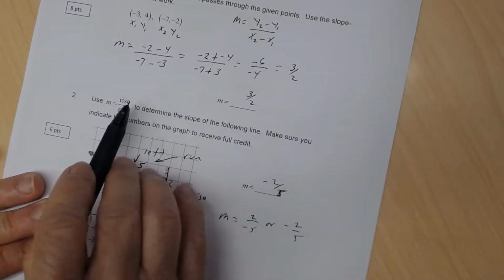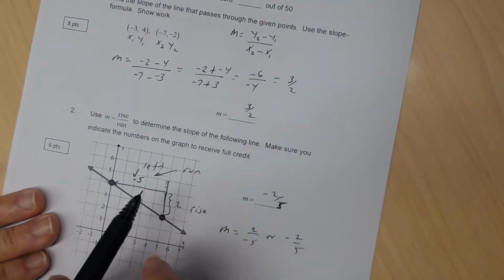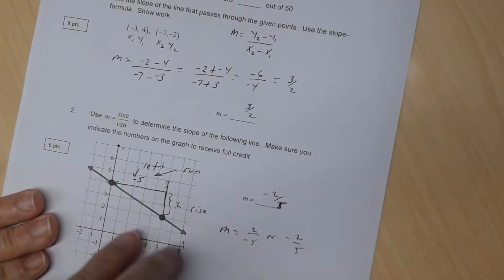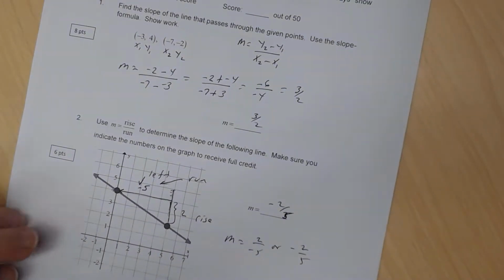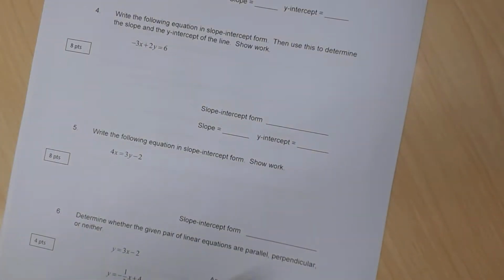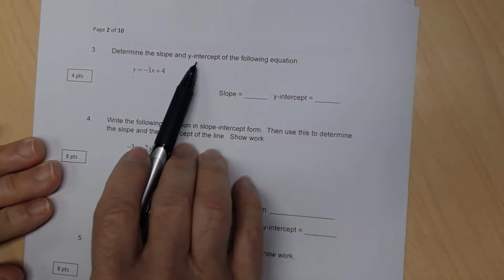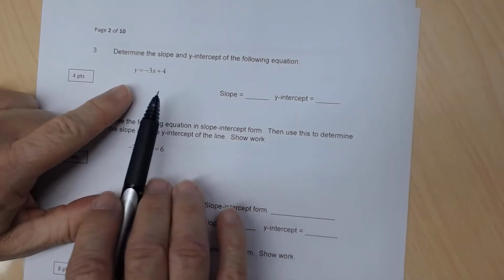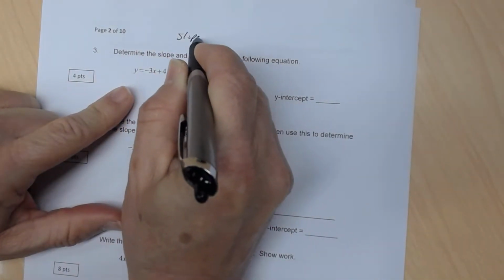All right, so remember, you have to use rise over run, not the slope formula. Rise over run, and rise over run is this idea right here. Okay, number 3. Number 3, it says determine the slope and the y-intercept of the following equation. Now notice that this equation is already in slope-intercept form.